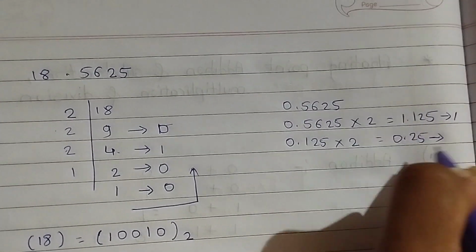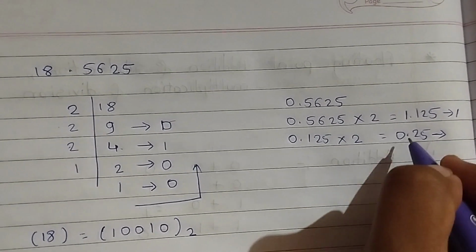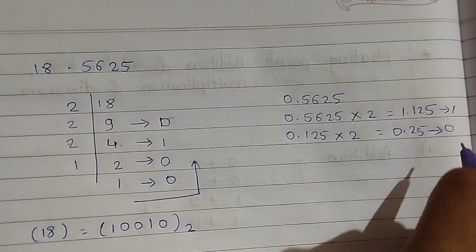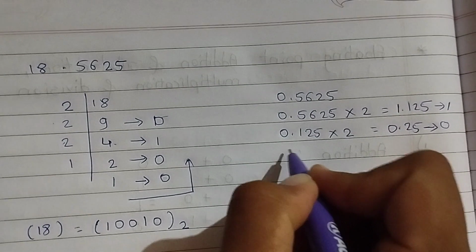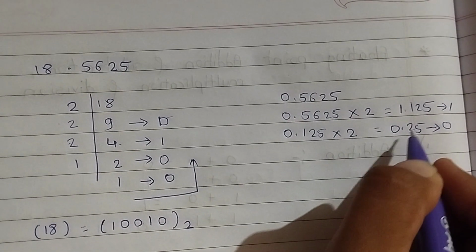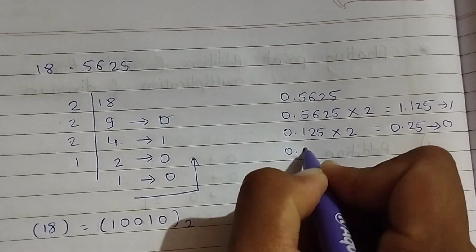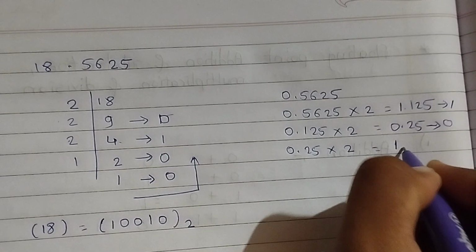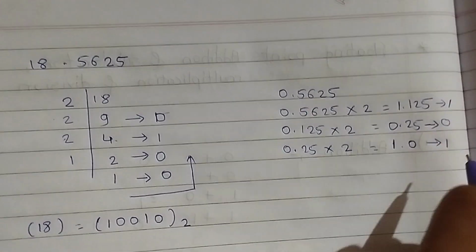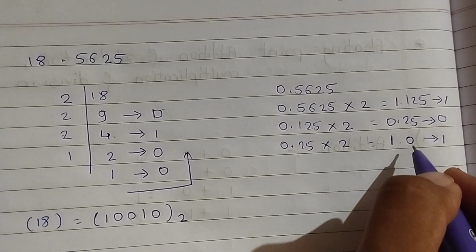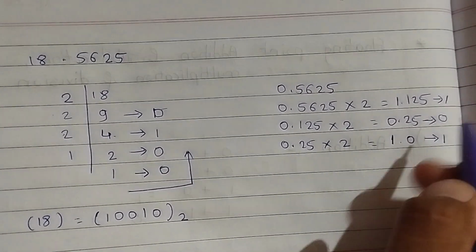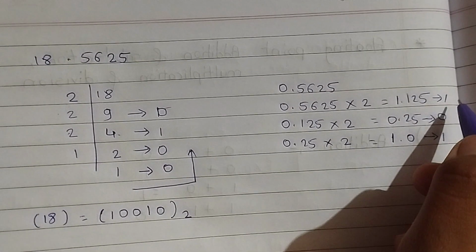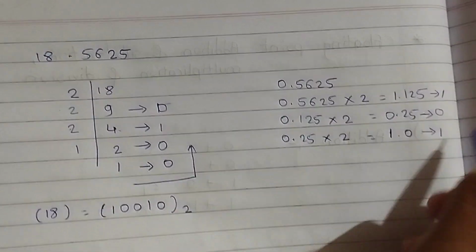The number which is present before the floating point is 0. Now again after the floating point 25 is present, so 0.25 into 2. The answer is 1.0. So this is 1. Now we do not multiply by 2 again because 0 has come. So now go from up to bottom.